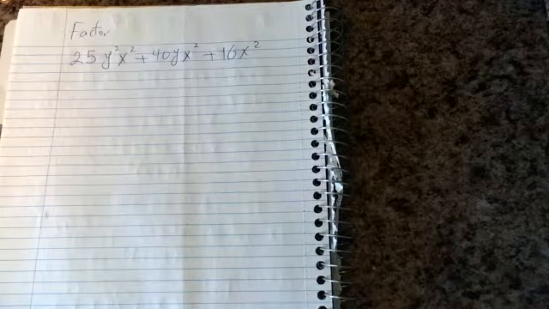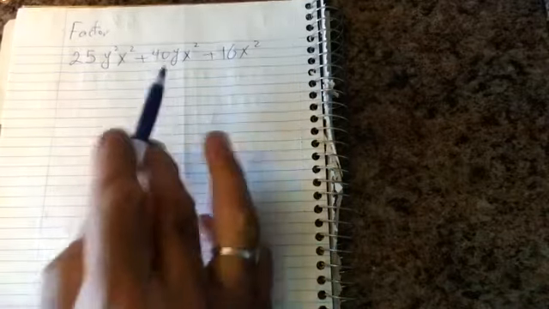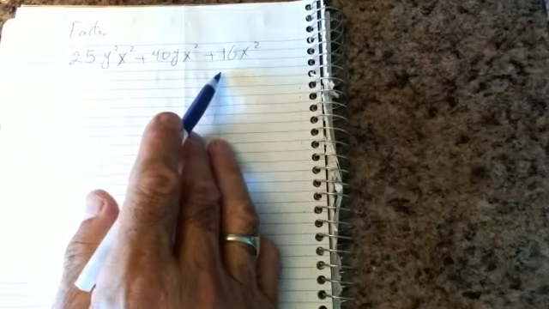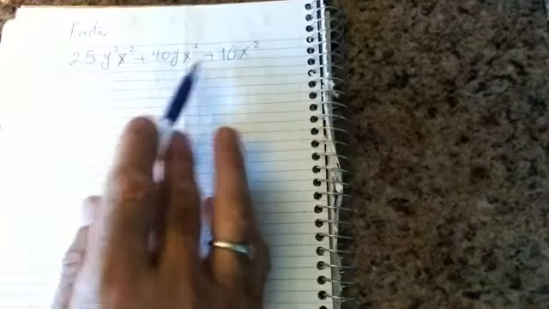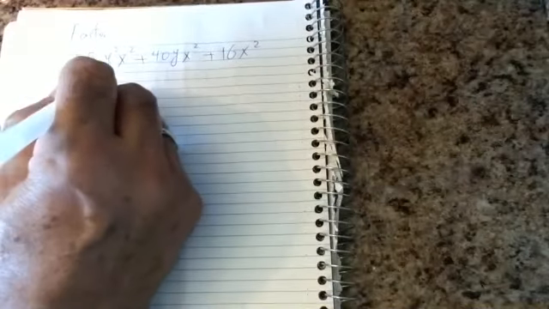See, before I think of using any method, you should always apply method number 1. And then if method number 1 does not apply or doesn't work, then you go through the rest. Method number 1 is first you need to look and see if there are any numbers or variables in common. 25, 40, and 16, they don't have any number in common. However, they all have x². So I have to factor x² out first.